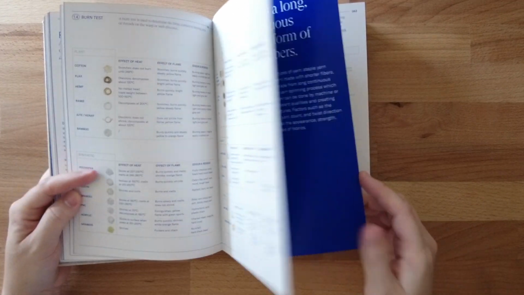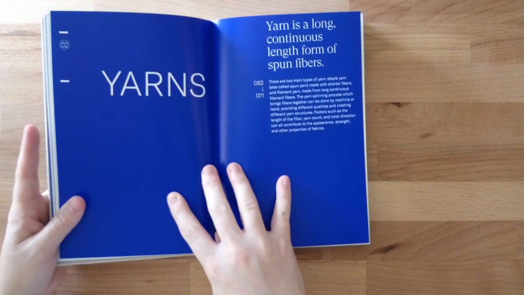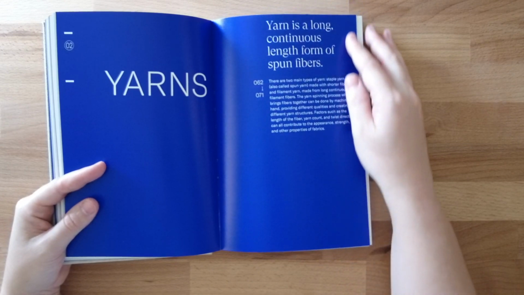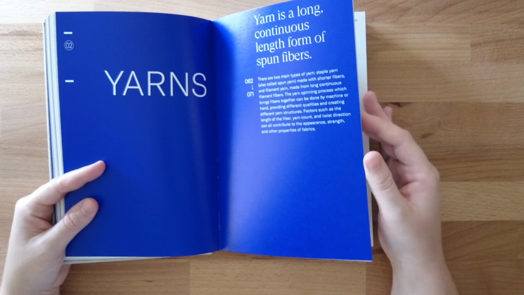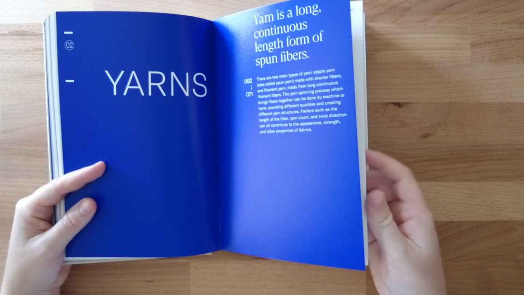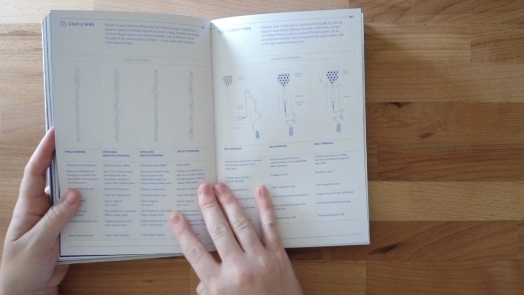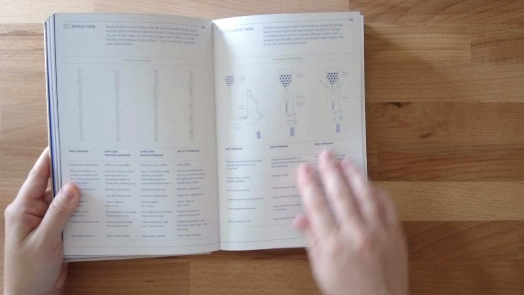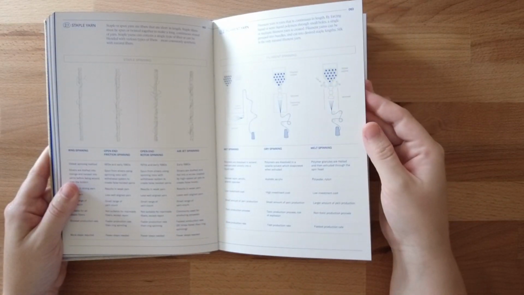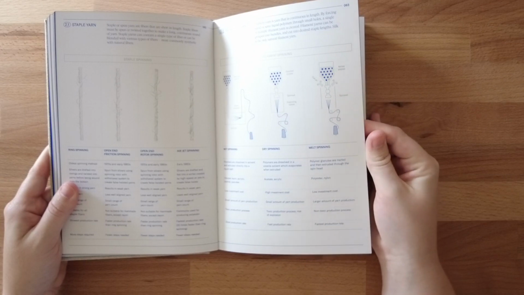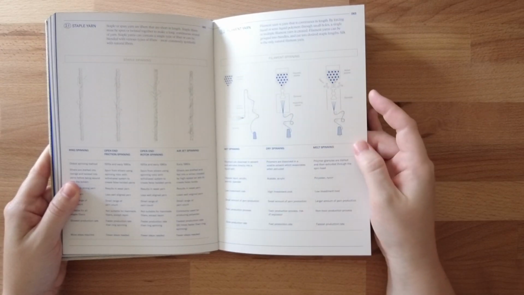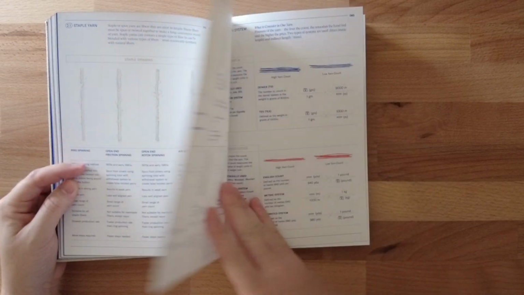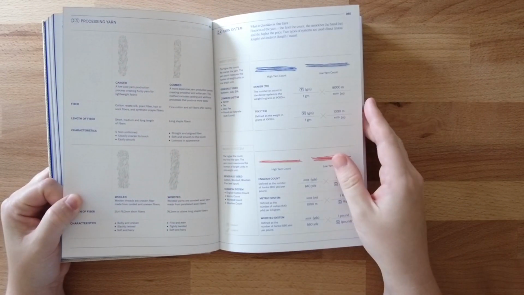to the next chapter, which is yarns. So it defines what a yarn is. It's a spun fiber. And then you can see they go into detail on how the different types of yarns are spun, and the characteristics that you get in the yarn from each one of these different methods.